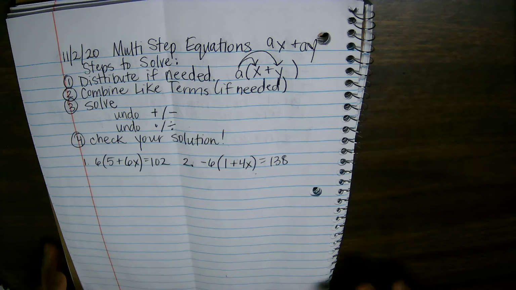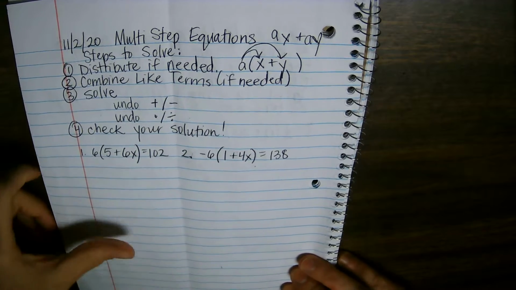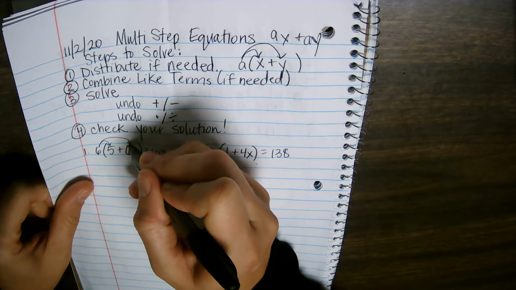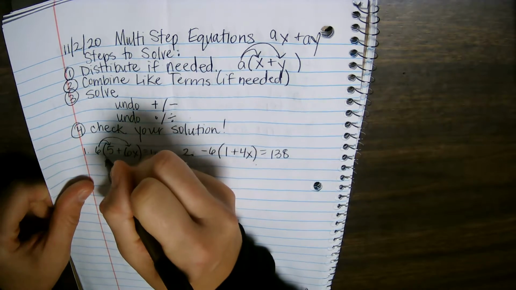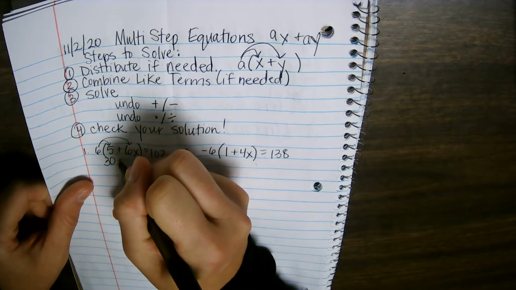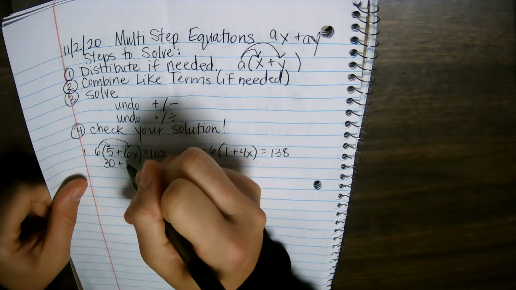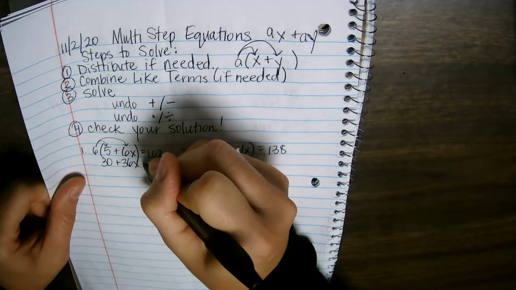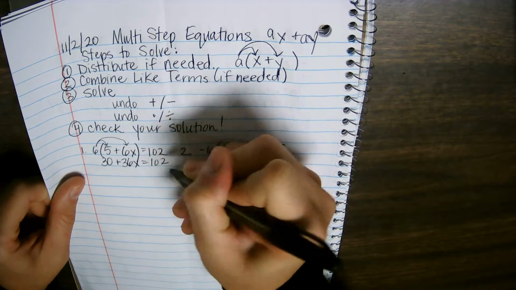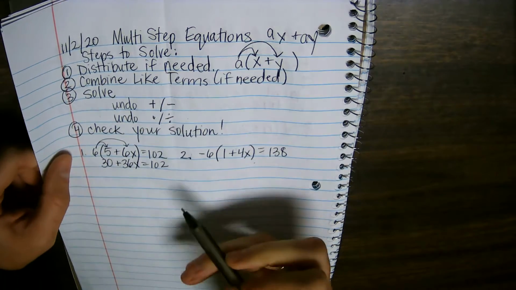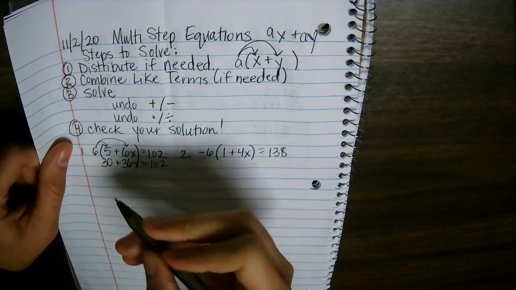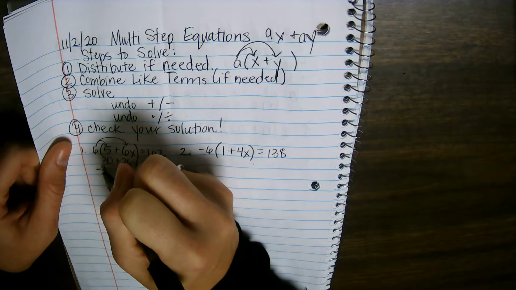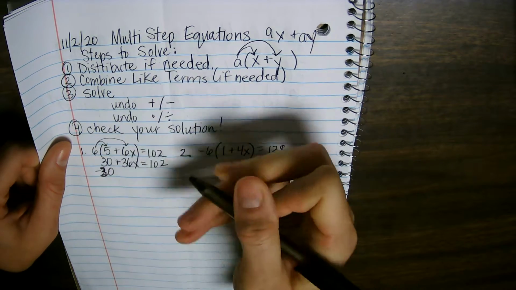Alright, so let's do a couple of these together, try a couple on our own. So remember, when we distribute, we're multiplying this 6. 6 times 5 is 30. We bring down that plus. 6 times 6 is 36, and it's being multiplied by that x. And that equals 102. Now we have to undo the constant, right? So here's the constant. It's positive, so we're going to subtract it from both sides.